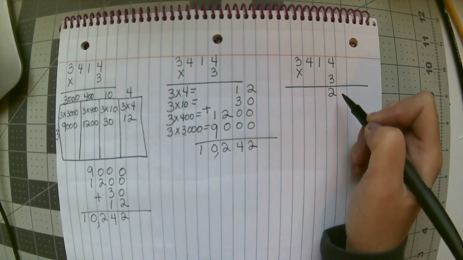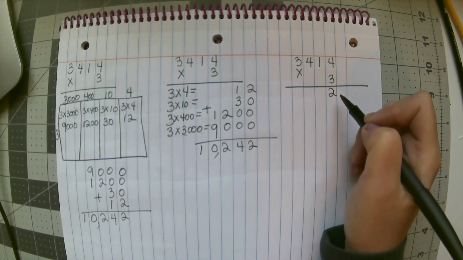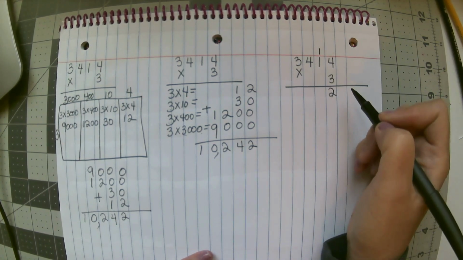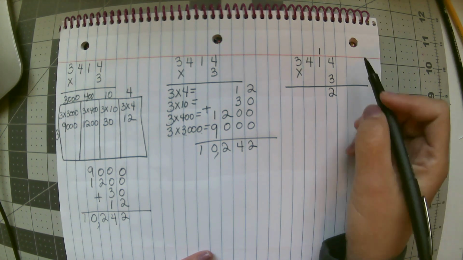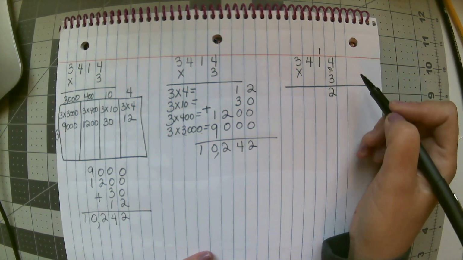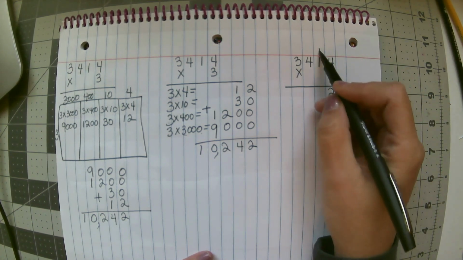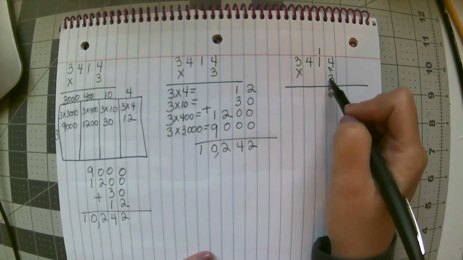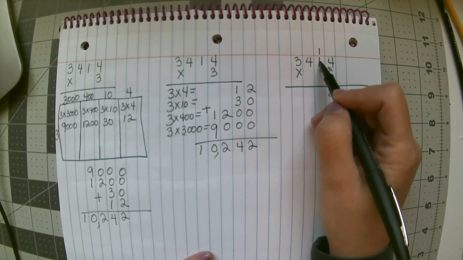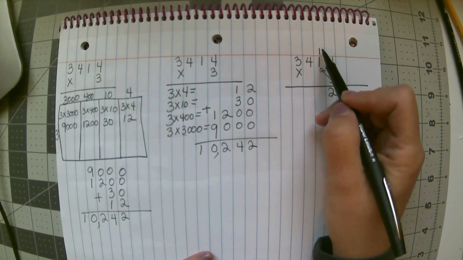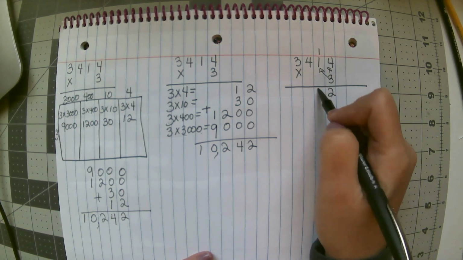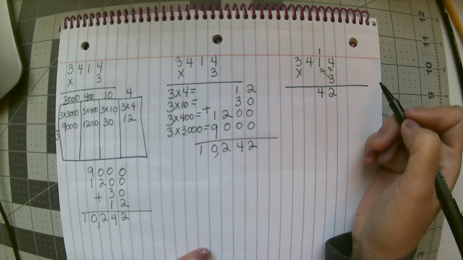And remember, I taught you that you can't have more than one digit in the ones place. So the 2 goes there and you carry the 1. See that? Because it's 3 times 4. 2 goes there, 1 goes there. Then we do 3 times 1, which is 3, but then we have to add that 1 on top. So 3 times 1 is 3, plus 1 is 4.